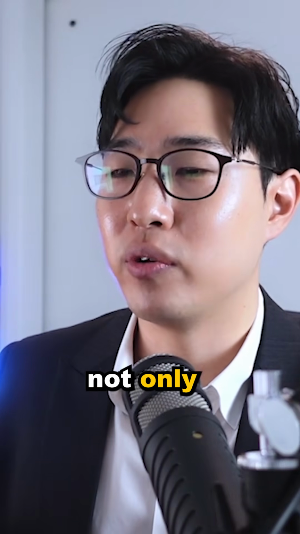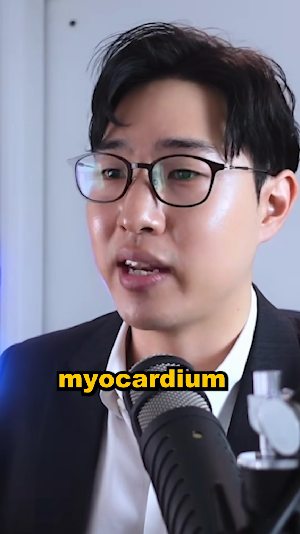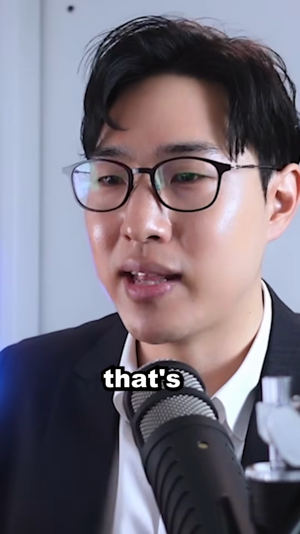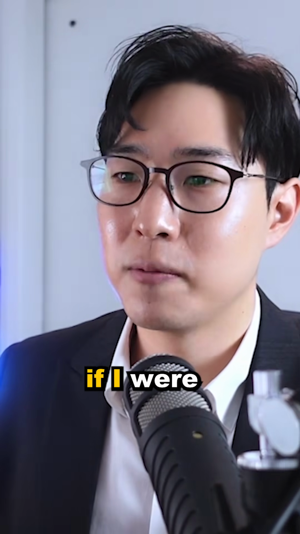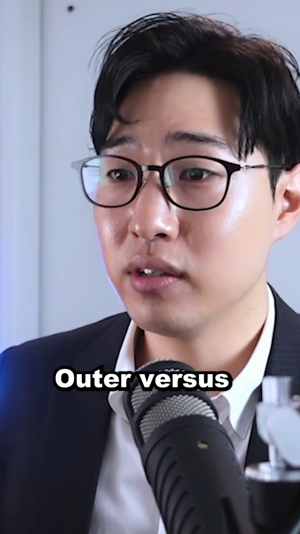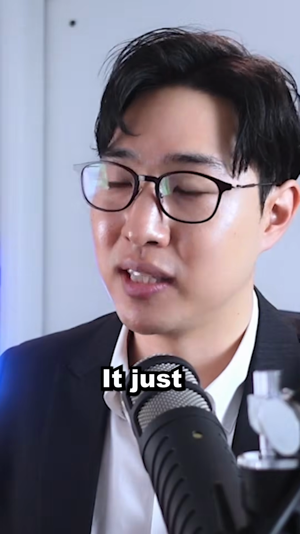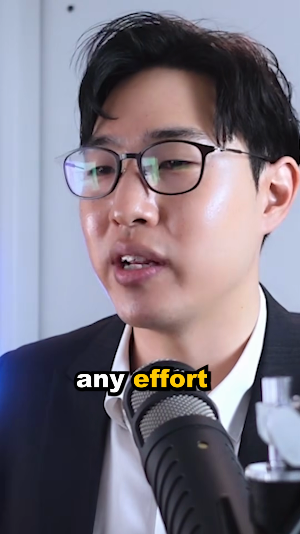So now you have to not only remember what pericardium or myocardium means, but now you have to then remember that's the way that you grouped it, right? Whereas if I were to say, for example, outer versus, what do you think the next one's going to be? Inner. It just makes sense, right? You don't have to even exert any effort to think about that.